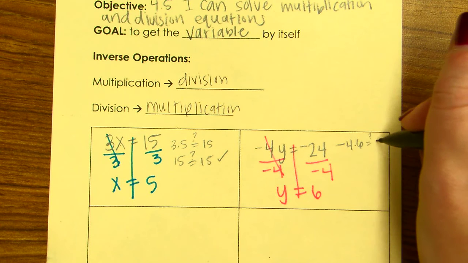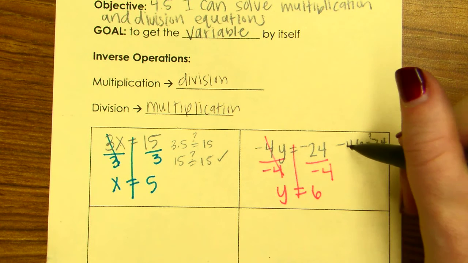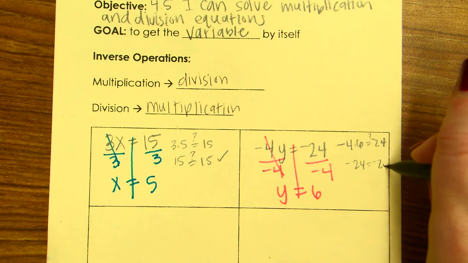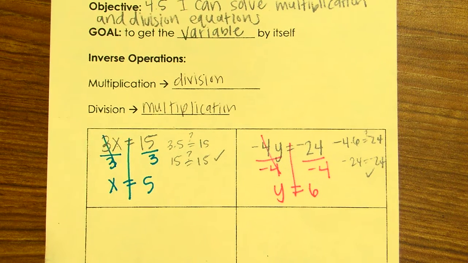Then I'll plug 6 back in for y, so I have negative 4 times 6. Does that equal negative 24? Negative times a positive is a negative. 4 times 6 is 24. So it does. So we did that one correctly as well.